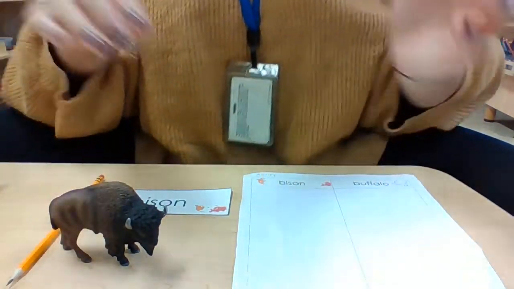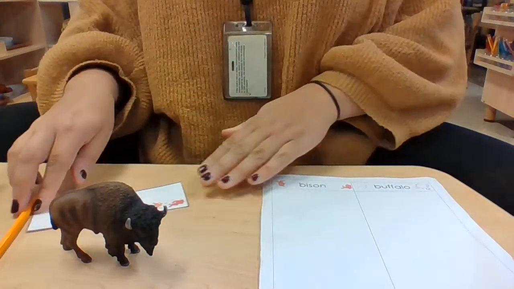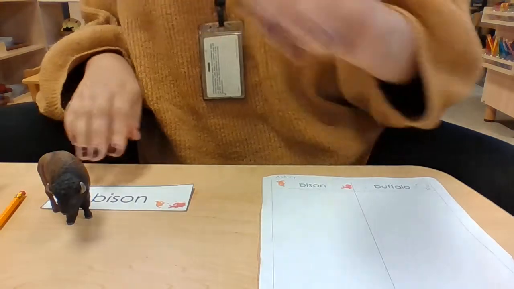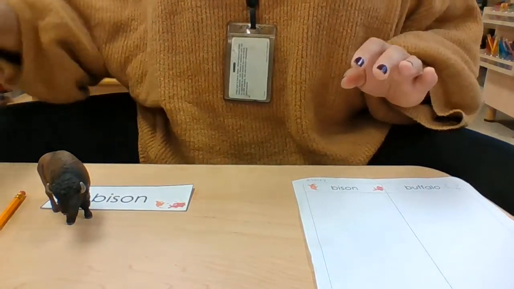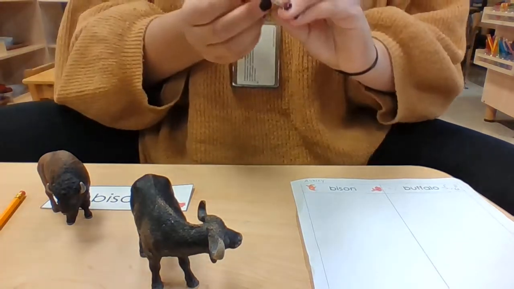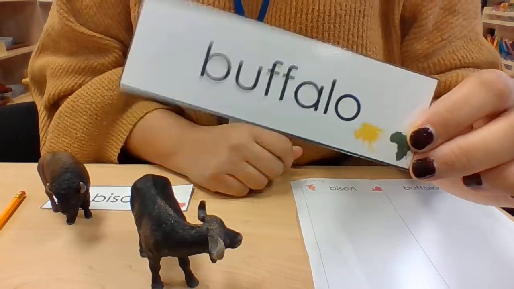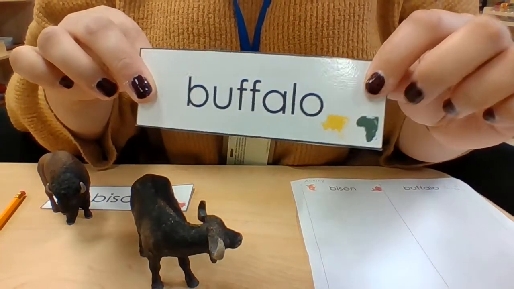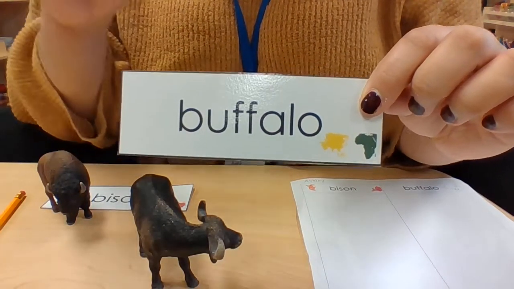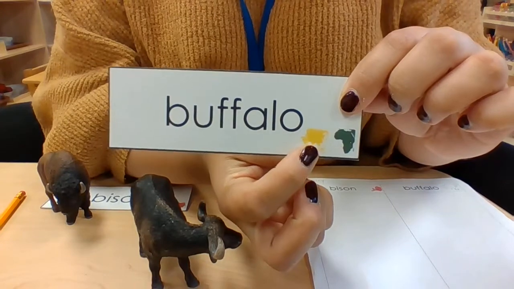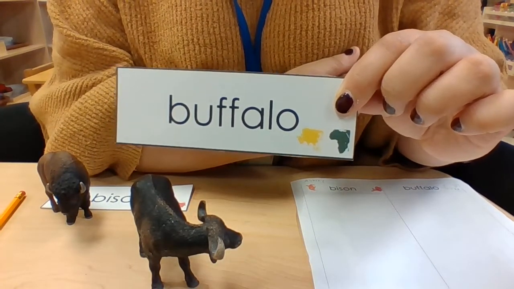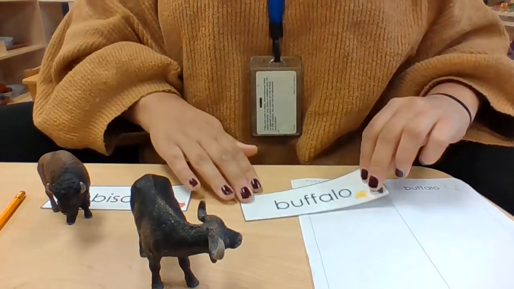Okay, now let's look at a buffalo. Bison and buffalo. Well, I can already tell you that buffalo live in a different place than bison. Buffalo live in Asia and in Africa. They do not live in North America like the bison.